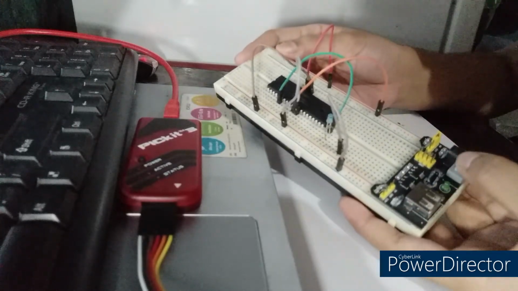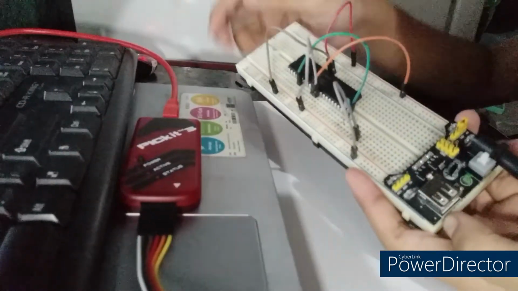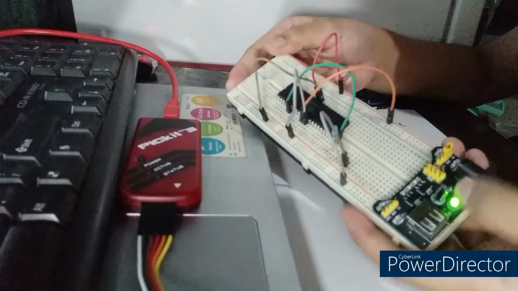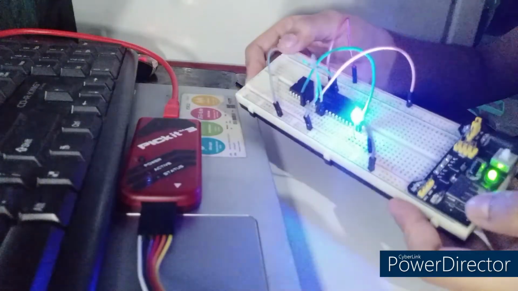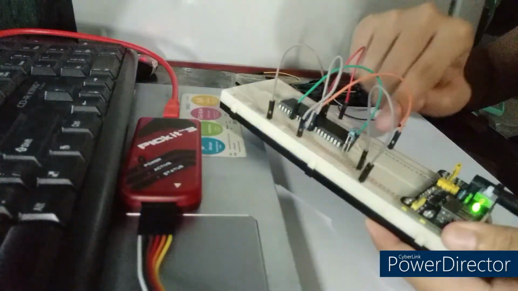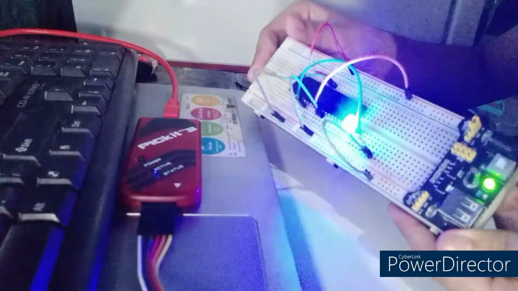So now let's test if the program is correct. So let's now turn on our power module. So as you can see here, the LED is blinking or turning off and on for a 250 milliseconds time duration. So that's our LED here, meaning our source code is correct.